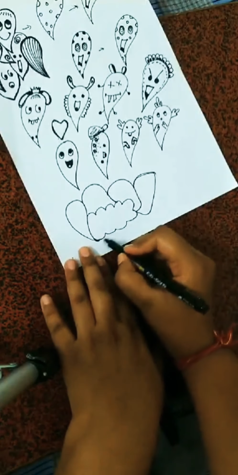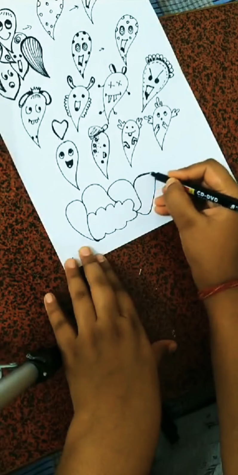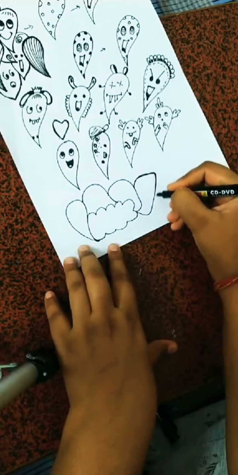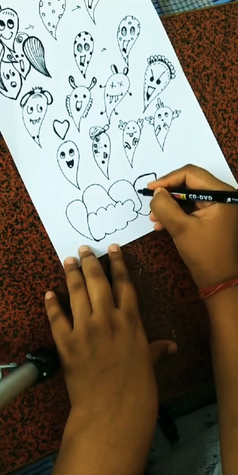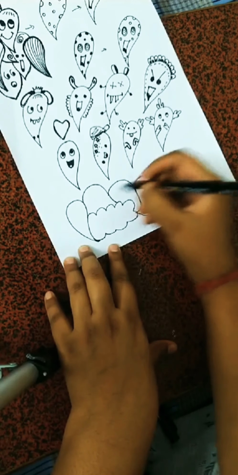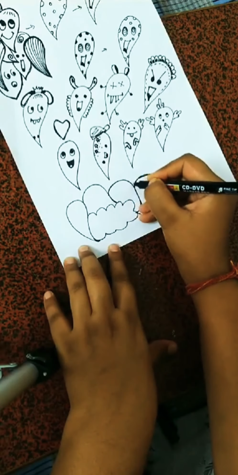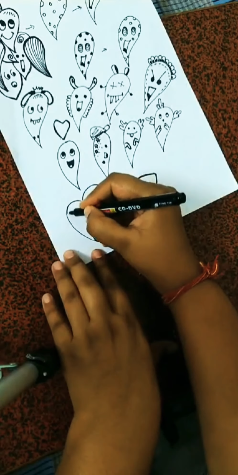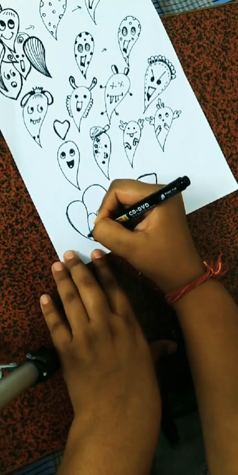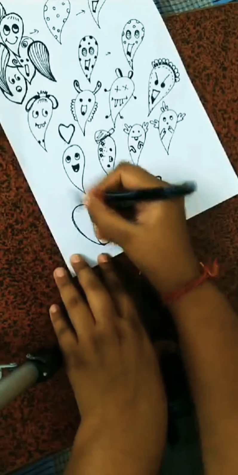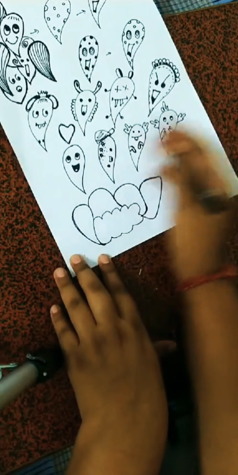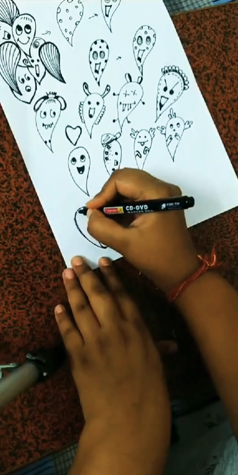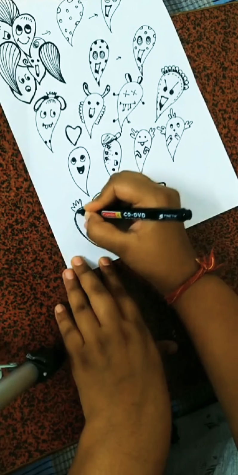Like this. So this is one of the examples. One example I'm using with different shapes. Okay, so now I can pick any character from this and make my whole composition ready.